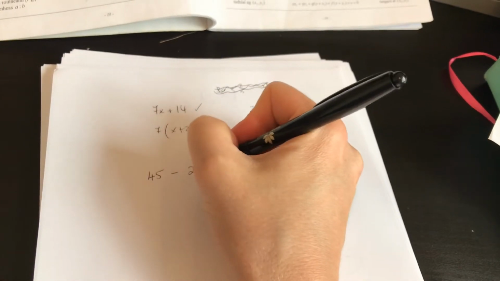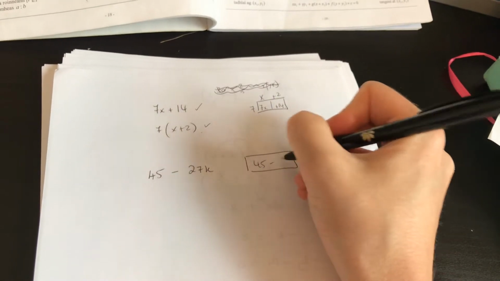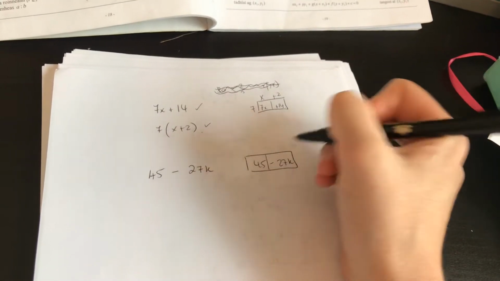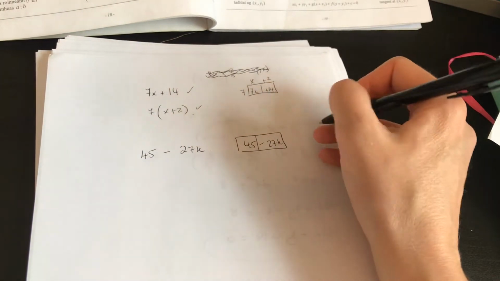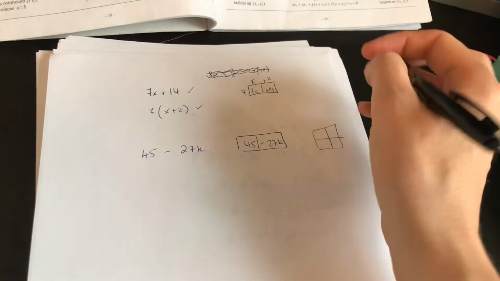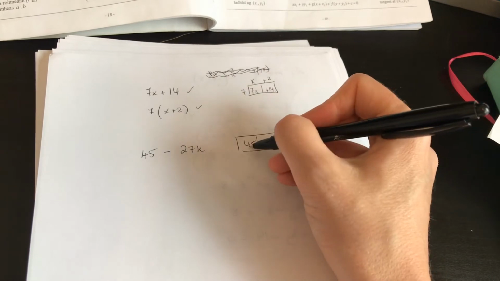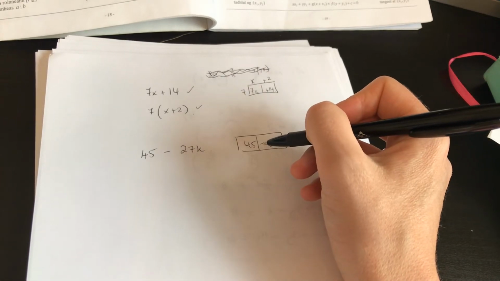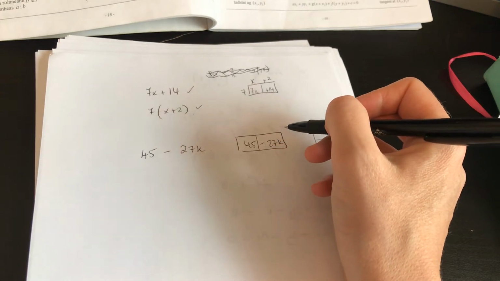45 minus 27k. Into the box. There's only 2 things, so it's a smaller box here. If there was 4 things or 3 things, I might go into this size of a box. Let's just see if this works then. What's 45 made up of? You could say 5 times 9, you could say 15 times 3, etc., etc.